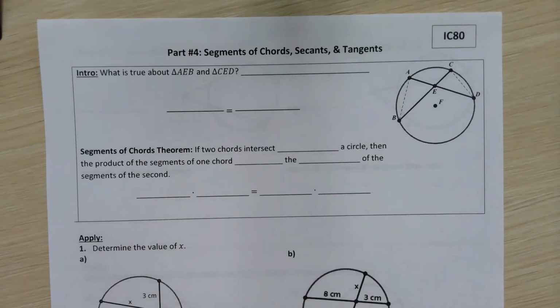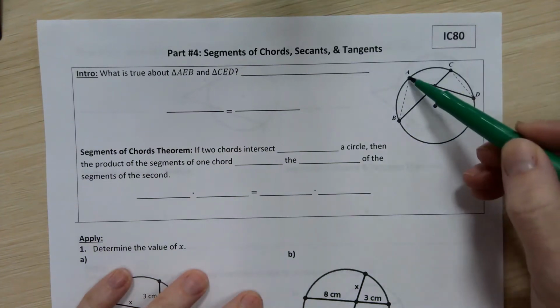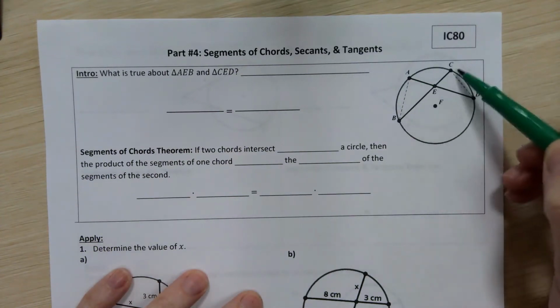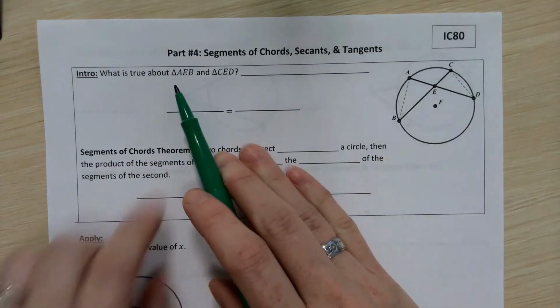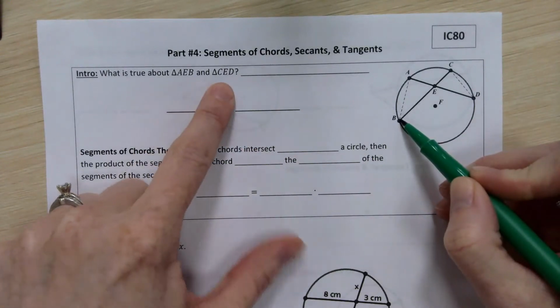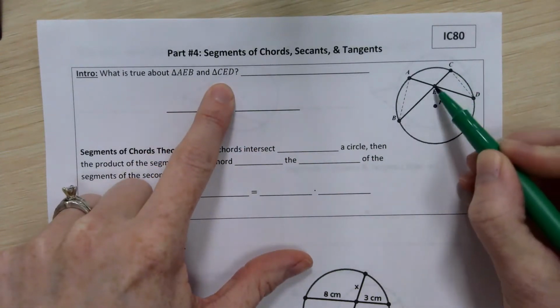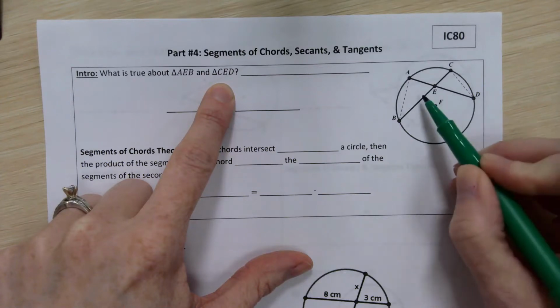To start us off, we're going to look at two triangles that are formed by two chords that intersect inside the circle at point E. The first triangle we want to focus on is triangle AEB, and the other triangle is triangle CED. We're trying to think back to some previous standards that we've covered to see if we can come up with something that's true for these two triangles.